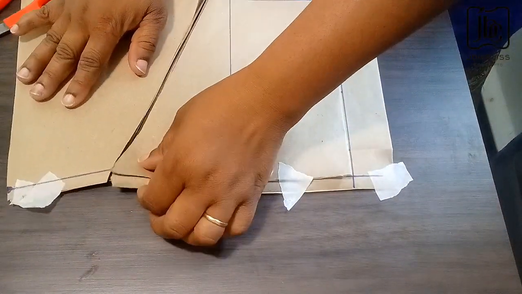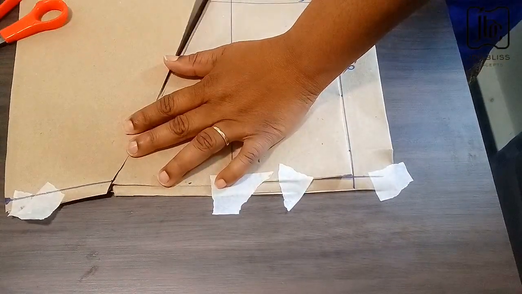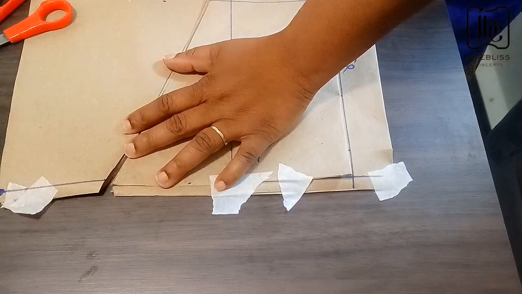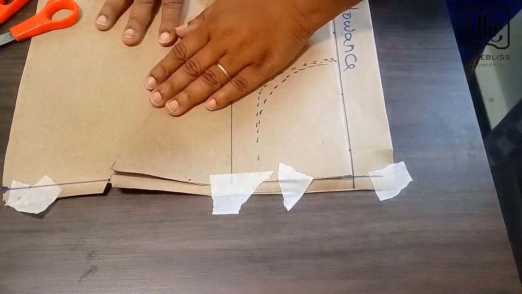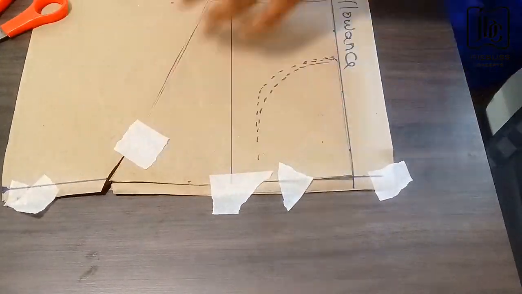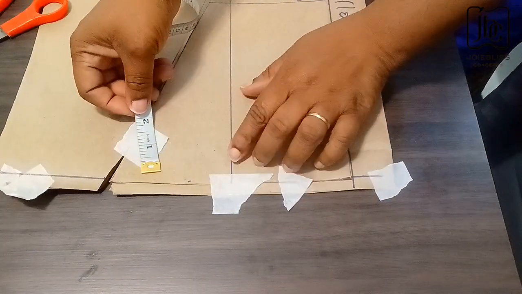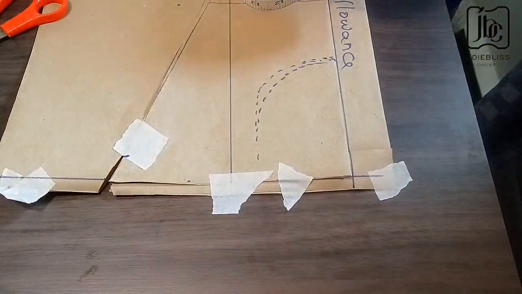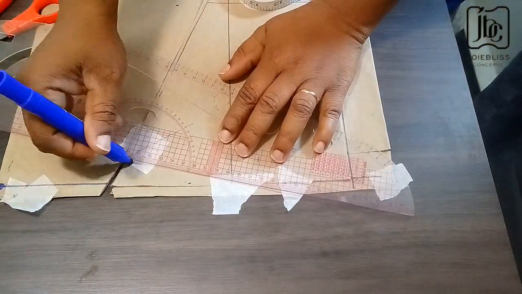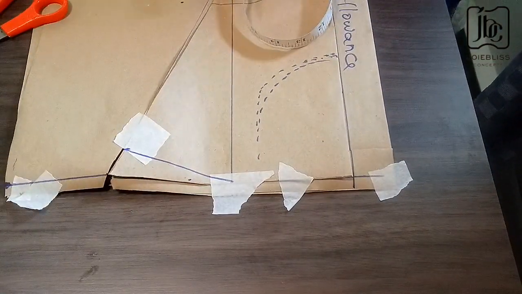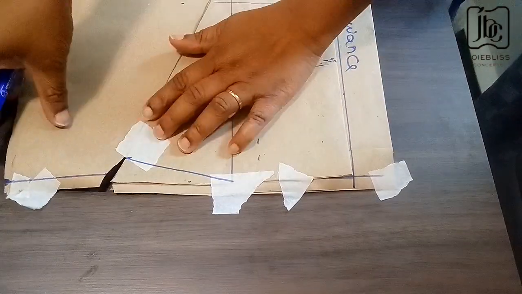In order to get all these things more accurately, I decided to join everything, both the front and the back piece. I just used my paper tape to hold it, because I don't want a case whereby when I cut it, one will be wider. So after attaching everything, I decided to do the shoulder slope. I didn't do it before now. So this is the shoulder slope, because you can see it's not even having a good shape yet.